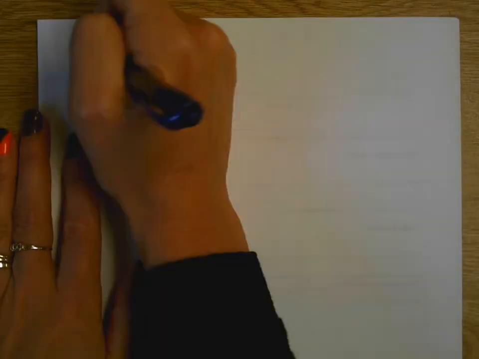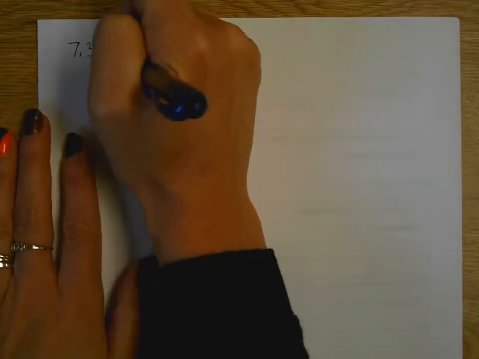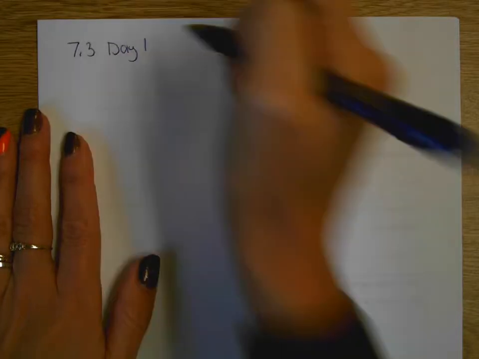All right, starting 7-3. It's calculator hard. I mean, it's just plug the numbers in and crank through it. It can be a little bit calculator challenging, but once you get it, it's not bad at all.